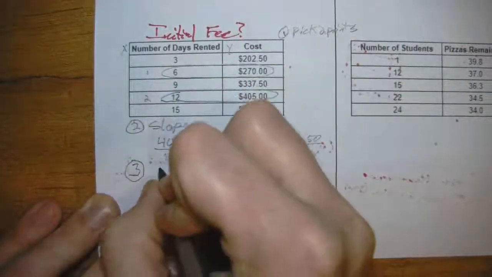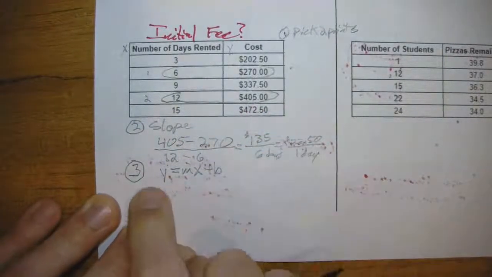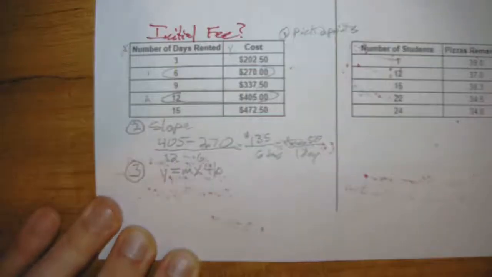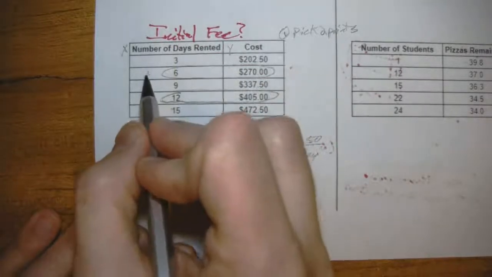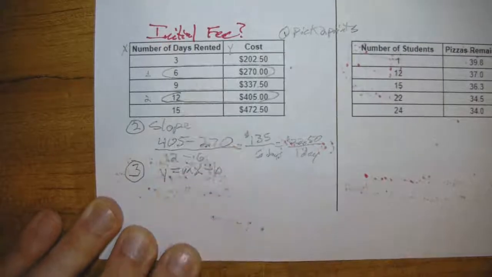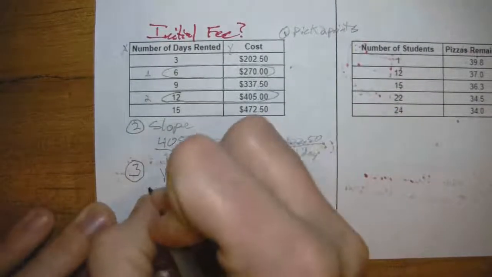So step 3. We're going to use y equals mx plus b. That's sort of our standard format for a linear situation. And we're going to plug in what we know. In this case, I'm going to go ahead and use that first point again, just because the x's and y's are small. No other reason than that. So the y is here, 270.